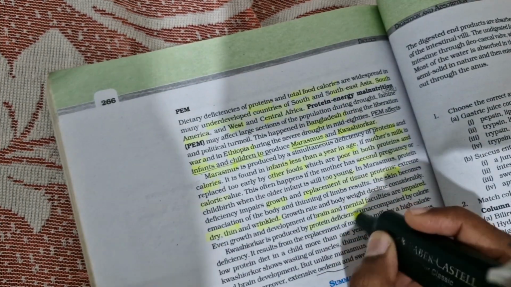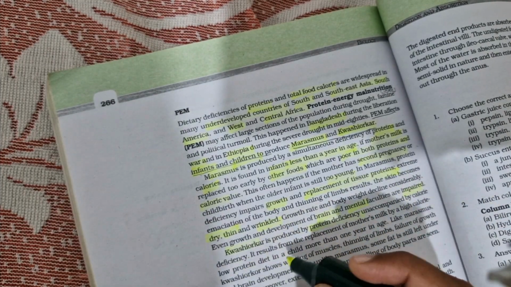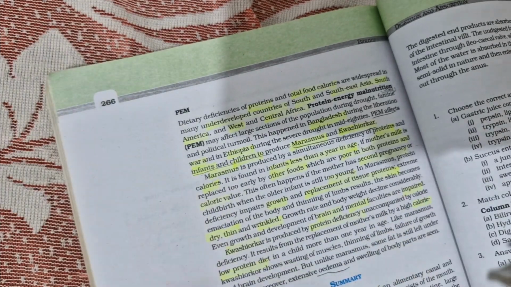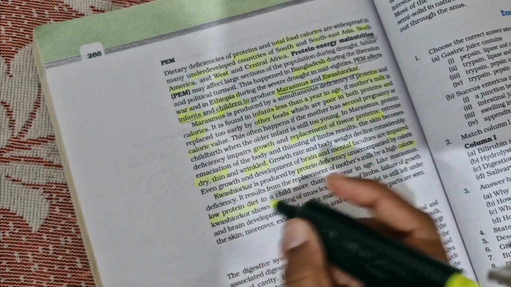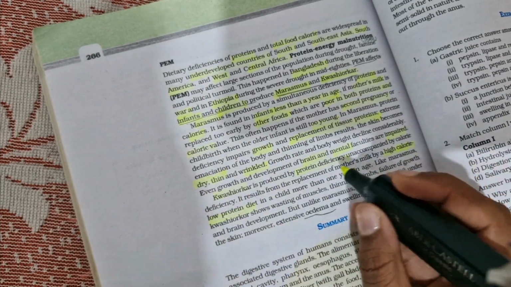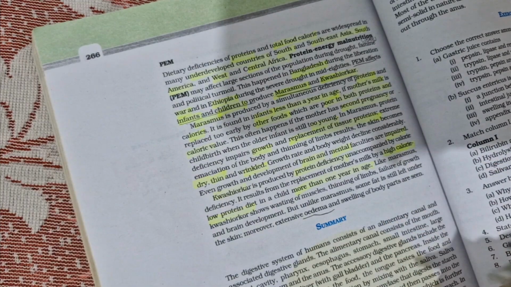Kwashiorkor is produced due to protein deficiency, and it is not accompanied by calorie deficiency. It occurs when the mother's milk is replaced with a high calorie, low protein diet, so the protein will be less and the calories will be okay. In children of more than 1 year, they give more calories, so proteins won't be there.